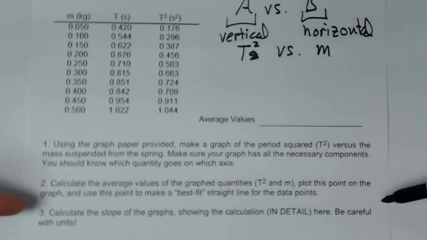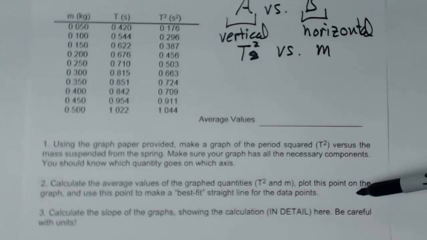Another direction here: calculate the average values of the graphed quantities, T squared and m. Plot this point on the graph and use this point to make a best fit straight line. There's a rather complicated statistical method for making a best straight line. It's called the least squares fit of a straight line. Complicated calculations, but if you do that, the best line that you draw that way goes through this average point. So we're just going to make sure this average point is on our graph, and then we'll do the best we can by eye.